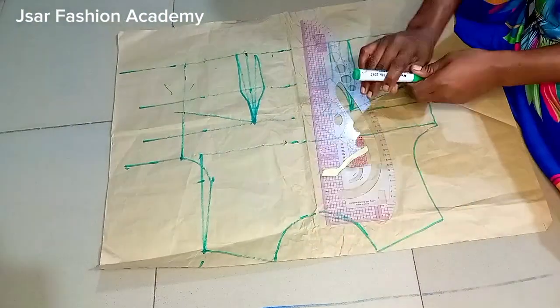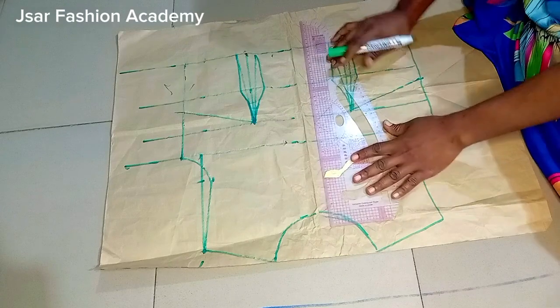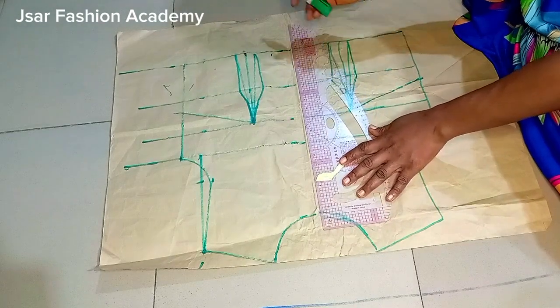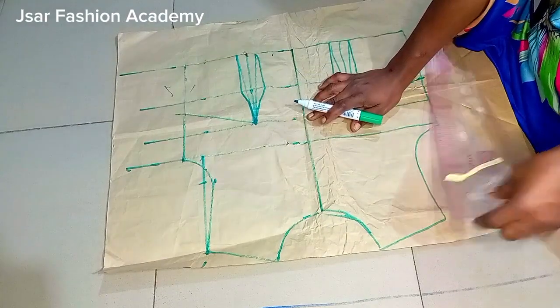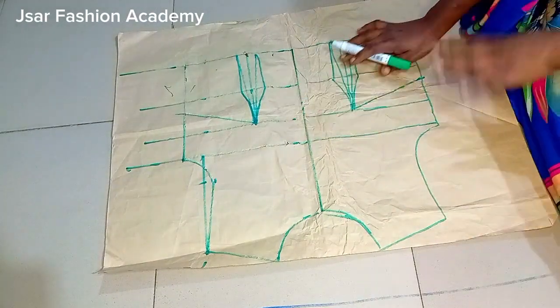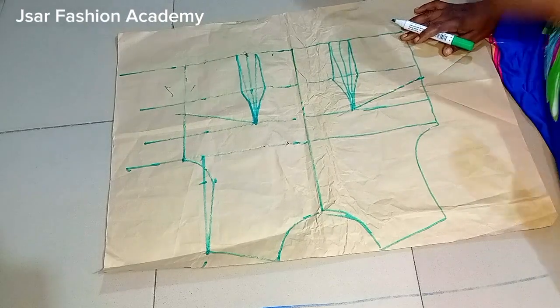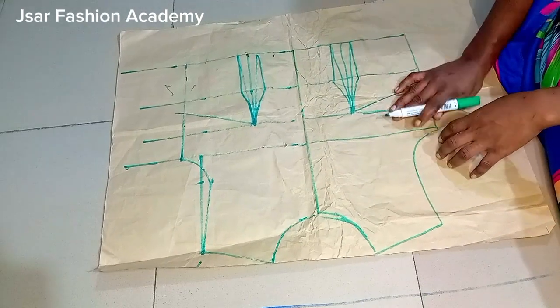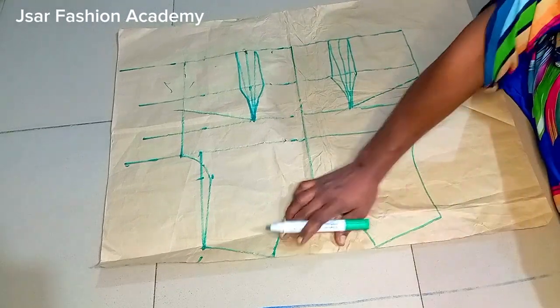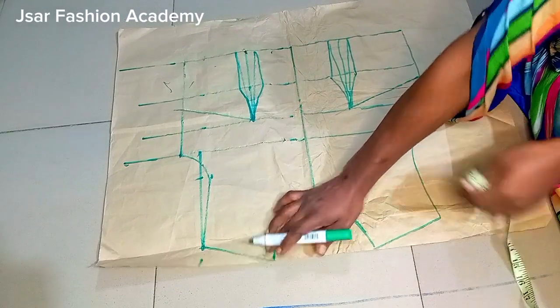I would mark out my center front line. First thing, you're going to be marking out your center front line. Here is my center front line. We're going to be working on the front before we work on the back. After marking out my center front line, the next thing that we are going to do is to alter the neck width.